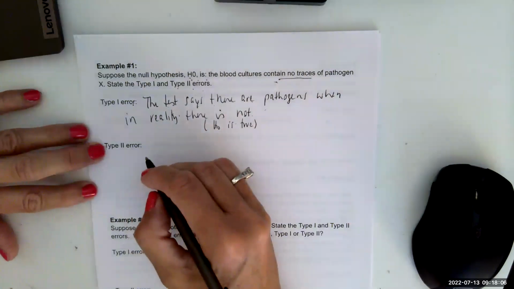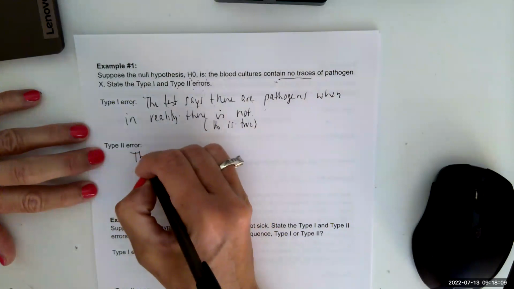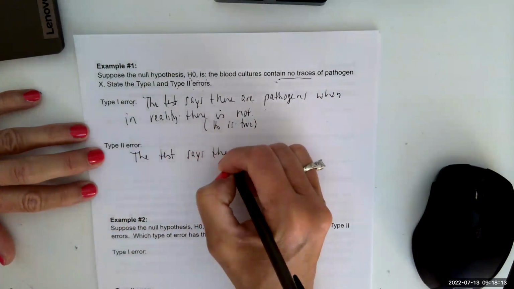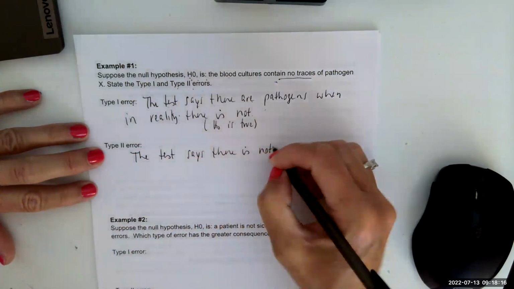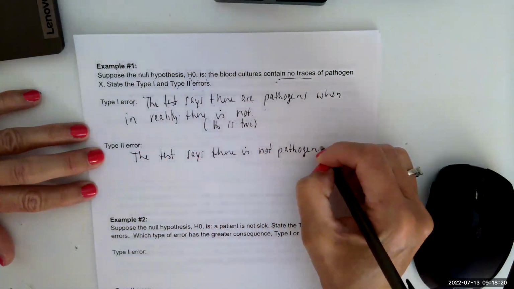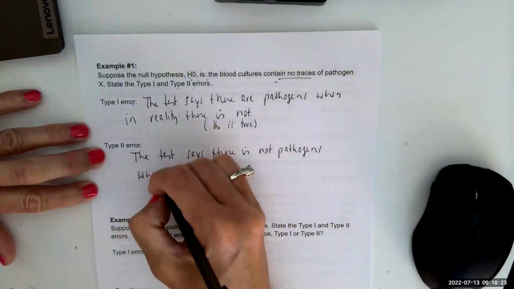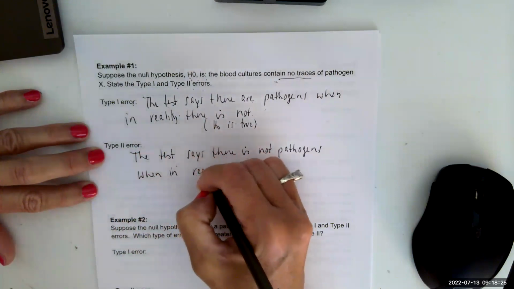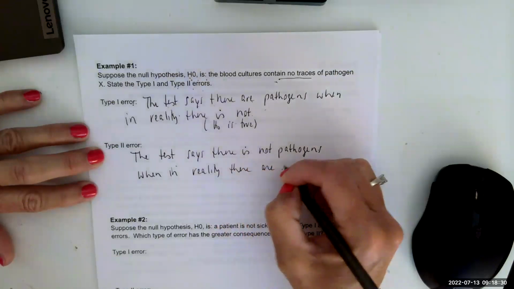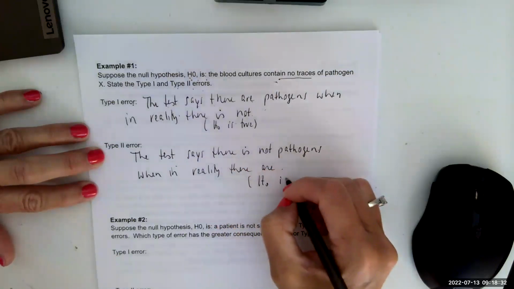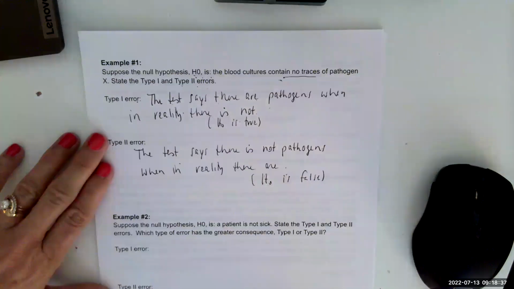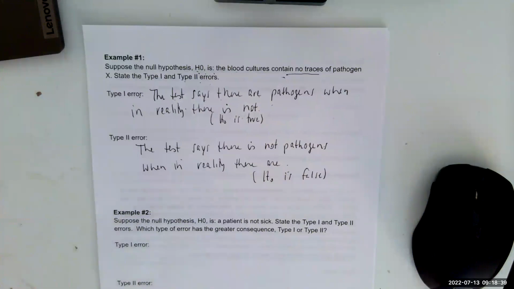Okay, type 2. The test says there are not pathogens when in reality there are. H0 is false. These take a bit to wrap your head around.